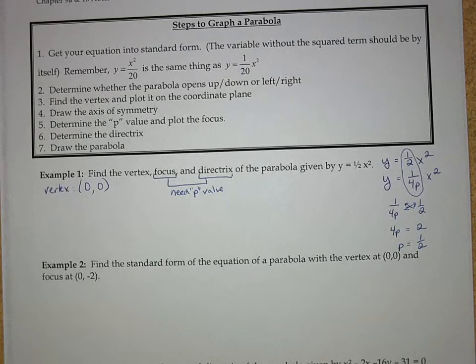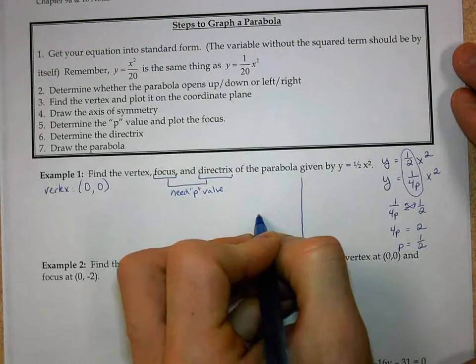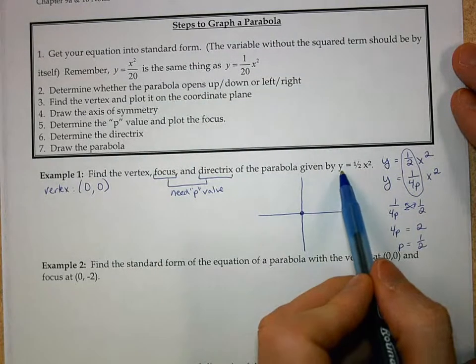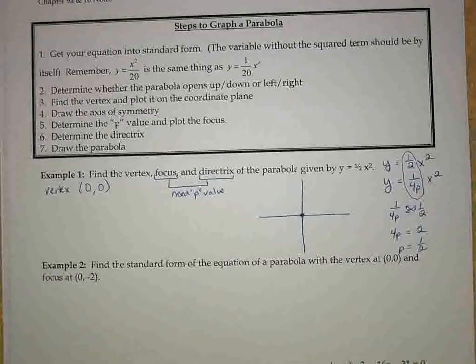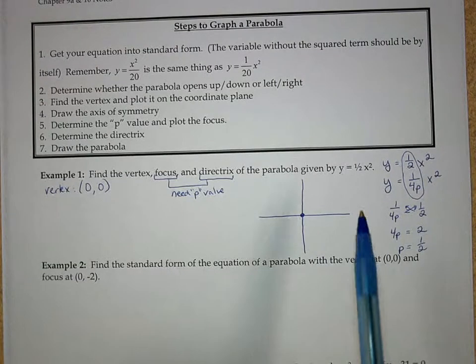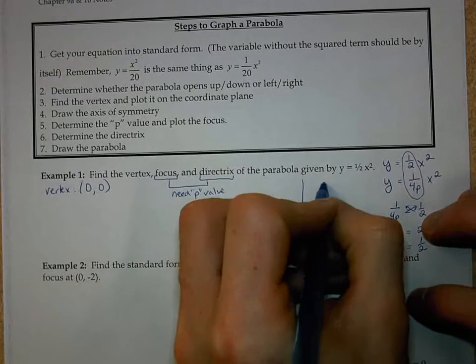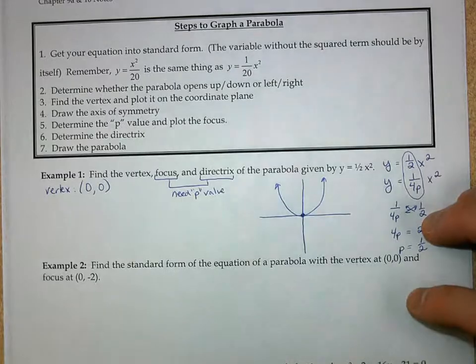The p-value tells us the distance that the focus is from the vertex and the distance that the directrix is from the vertex. So if I graph this out, I know I've got the vertex at 0, 0. This is a y equation. The y is not squared, so it's going to open in the direction of the y-axis, so it's going to open up or down. The fact that my p-value here is positive means it's going to open in the positive y direction. So my graph is going to be something that looks like that.